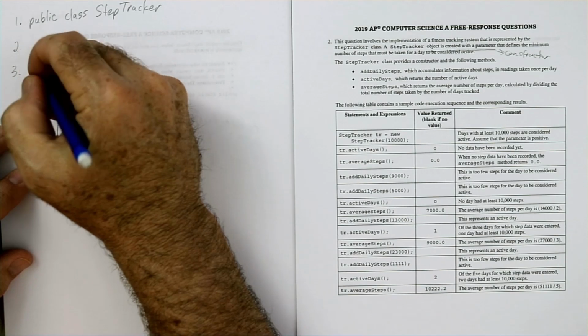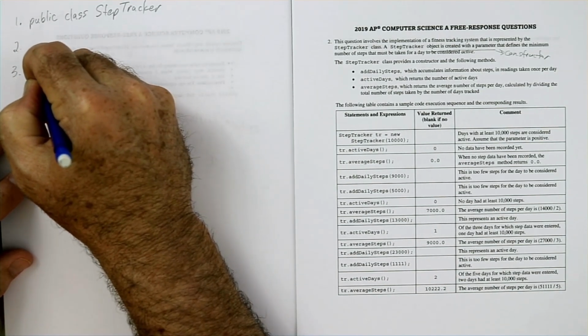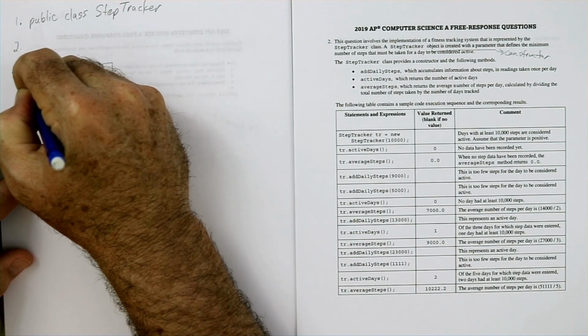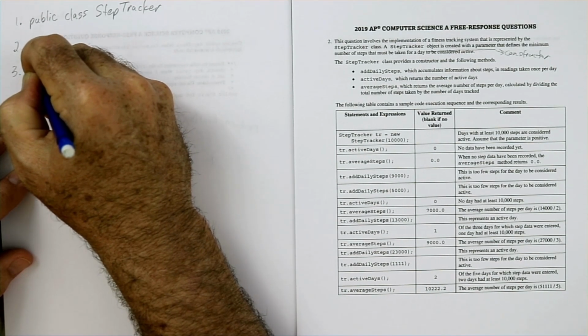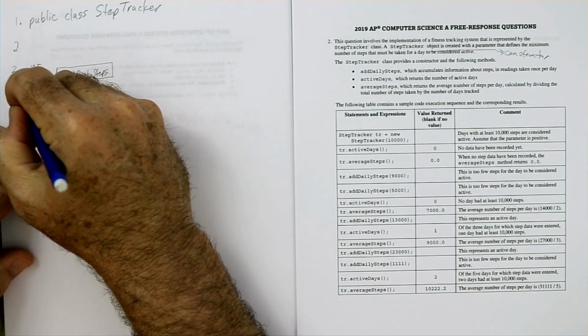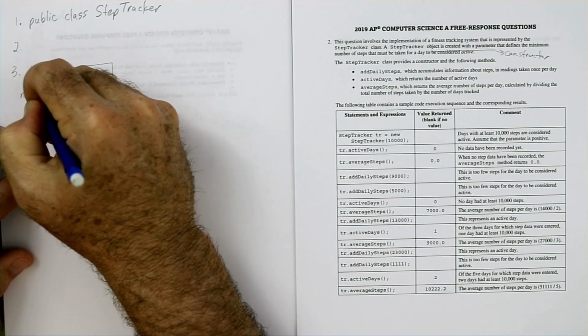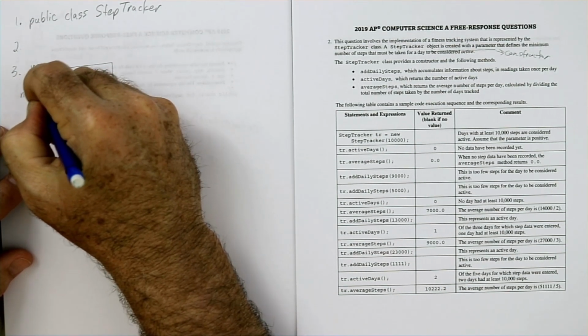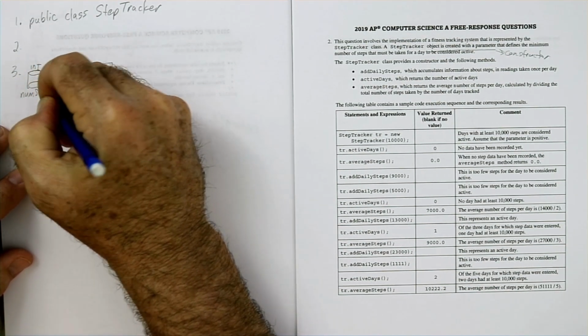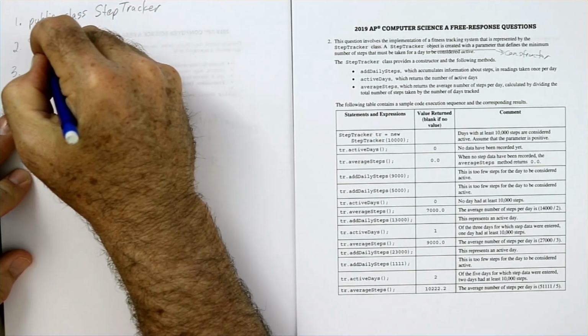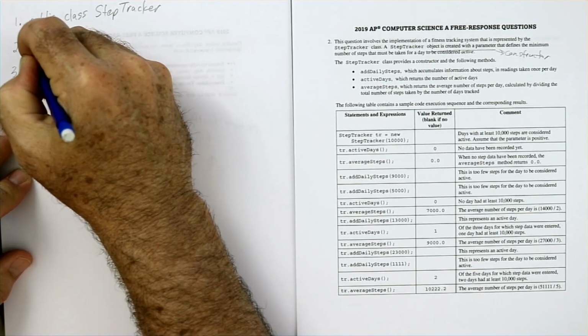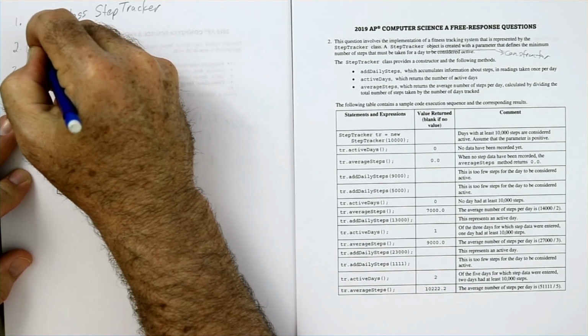All right, so we're going to go ahead and send in an int, and it's going to be num steps. Remember, I'm making up these names, num steps. Okay, and num steps could be a global variable, an instance variable.